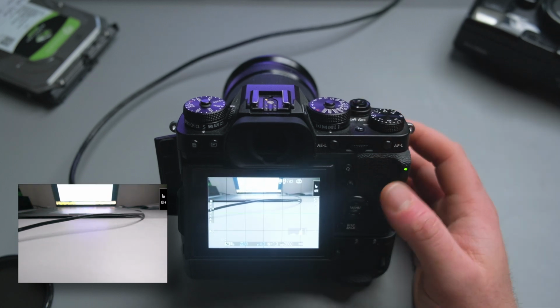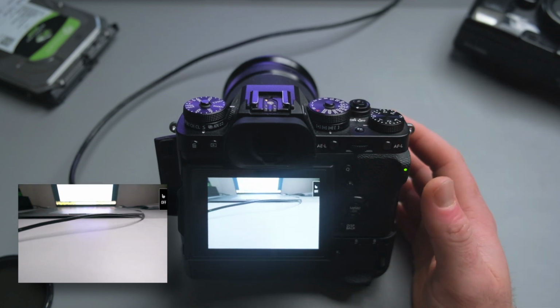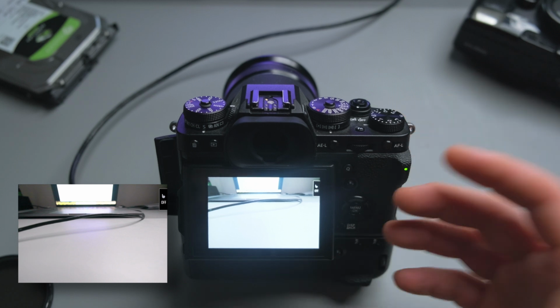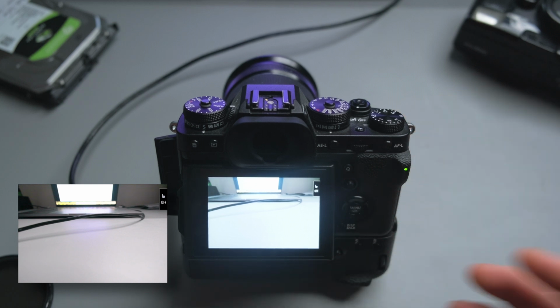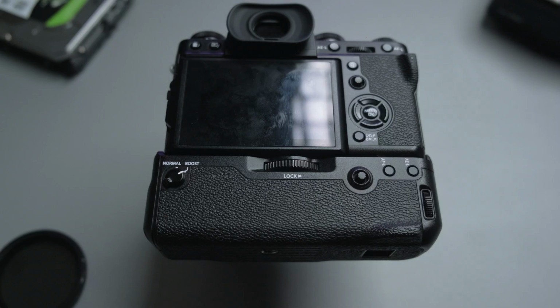But now guys, we're going to jump into the menu itself and I'm going to show you how you can program those buttons as well, and you can set them up how you would like them.